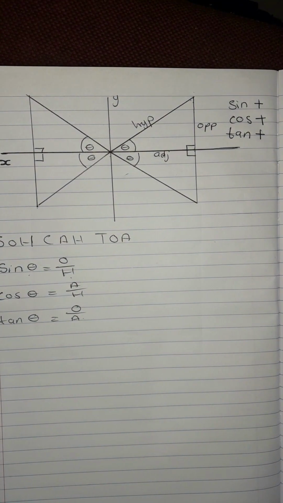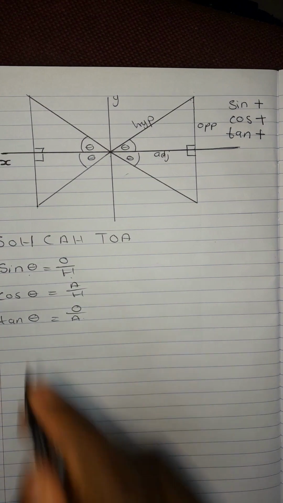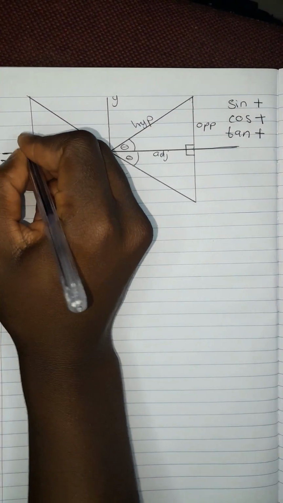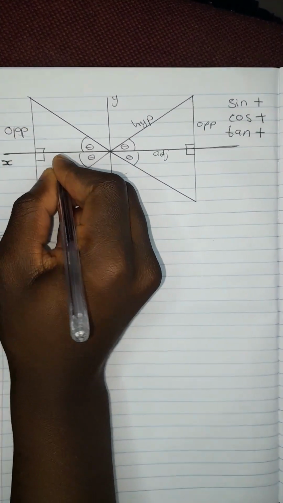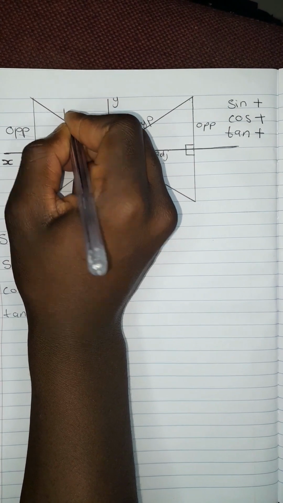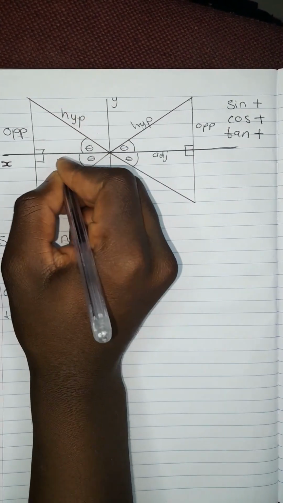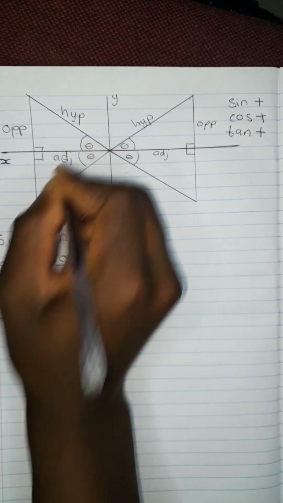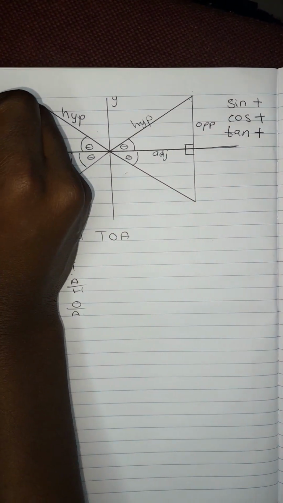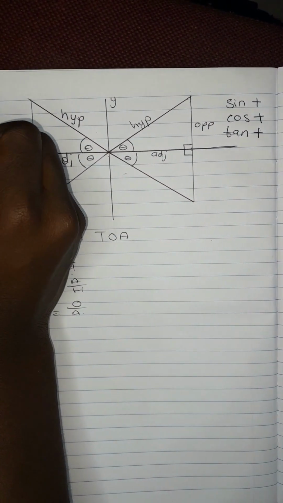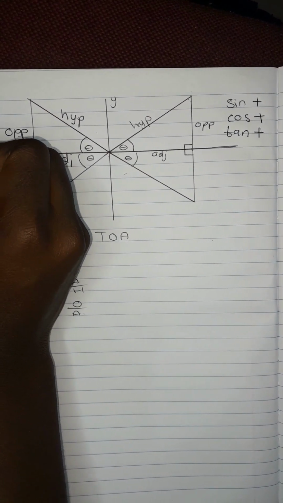Let us move to the second quadrant, which is this one. Sharp. Here this is our opposite. Here it is our hypotenuse, and here it's our adjacent side. Sharp. Let us check our sine, our cos, and our tan.